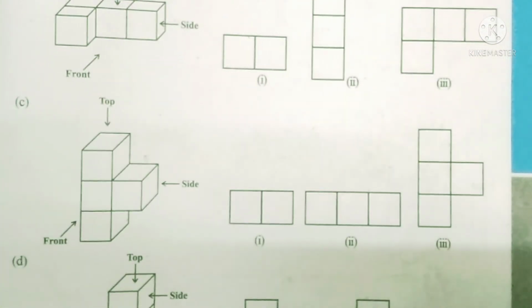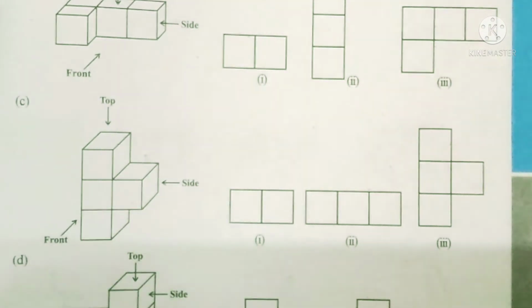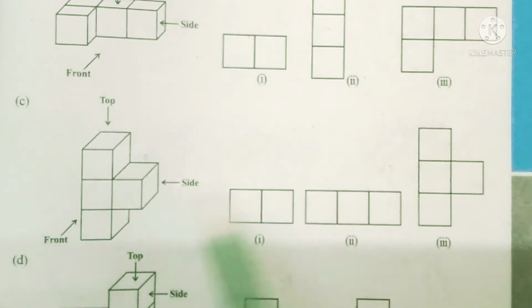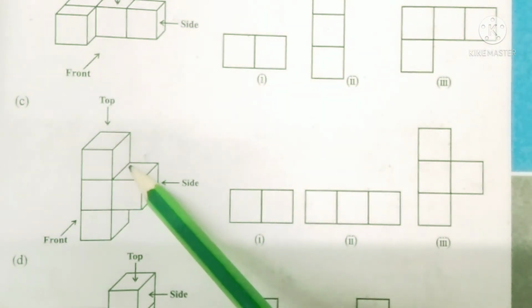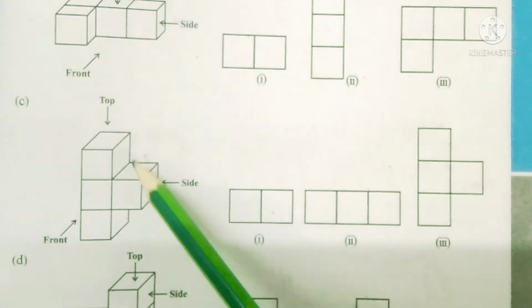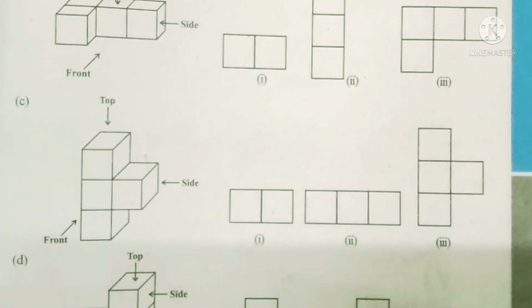The next question is, here 1, 2, 3, 4 cubes are arranged. Now when you see from the front you can see 1, 2, 3 and 4. This is the front view. From the top you can see 1 and 2. So this is the top view, and from the side you can see 1, 2 and 3. So this is the side view.